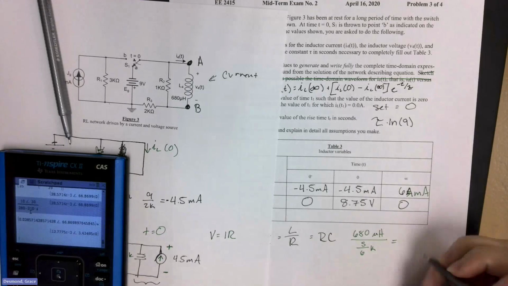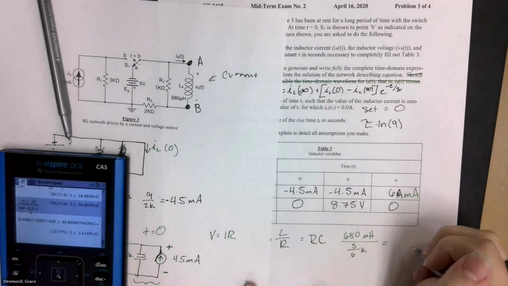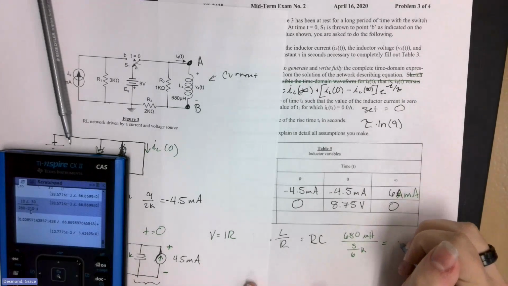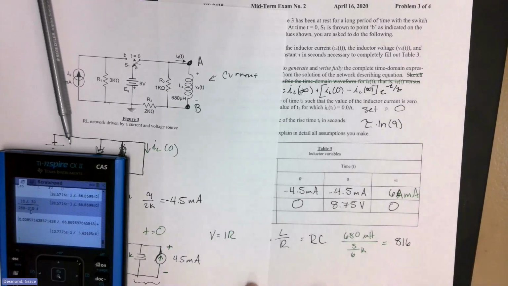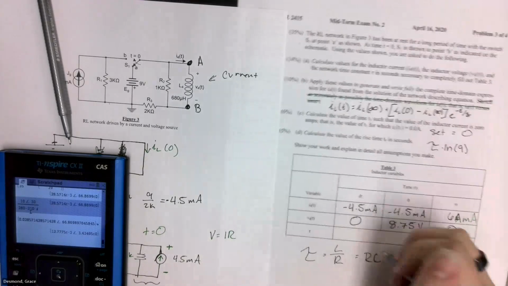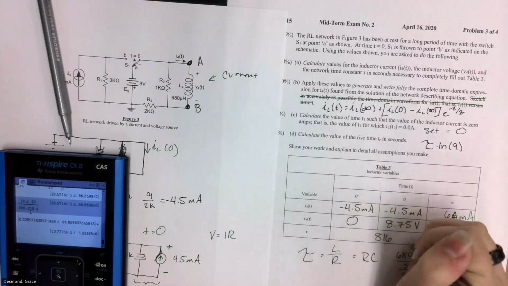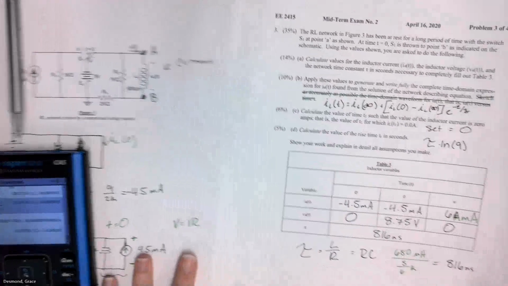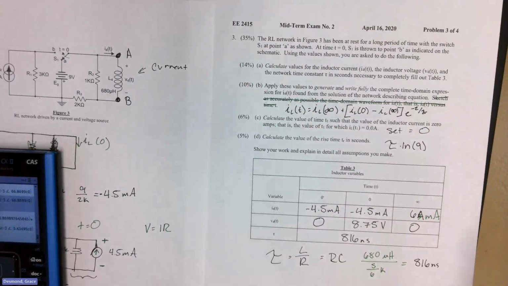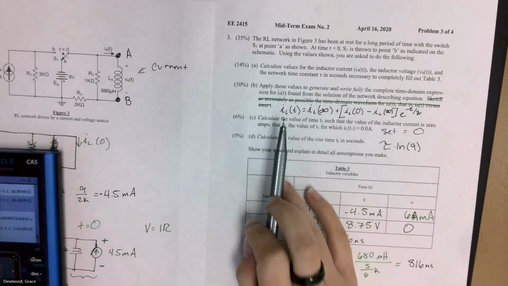But what we got for our tau? Also, for my sake, please write it in the table. It makes it a lot easier for me. Okay, so now, first 14 points, done. Next, what do we do?